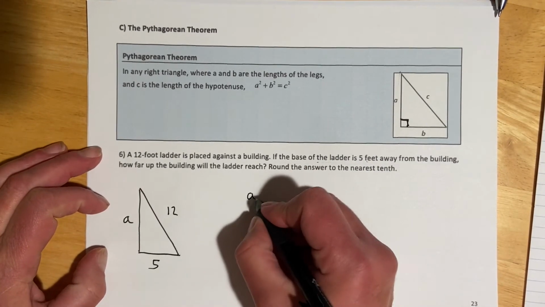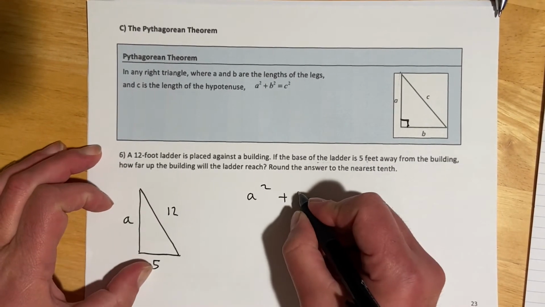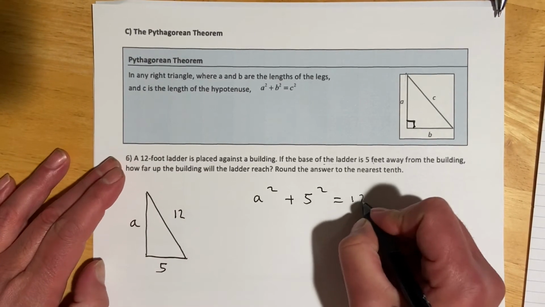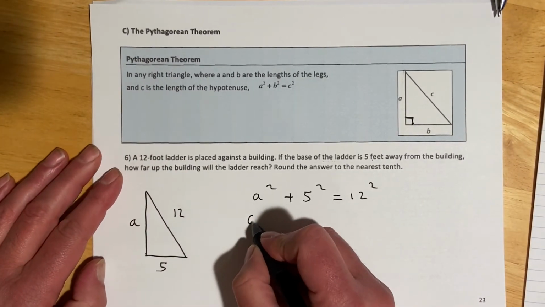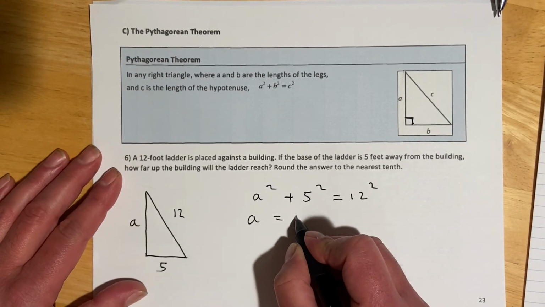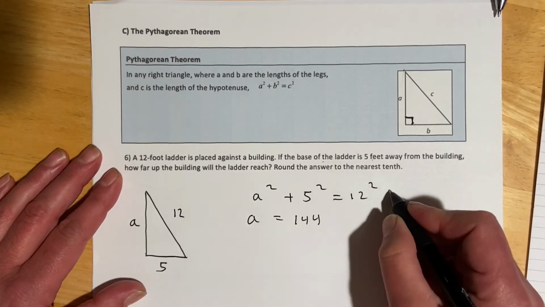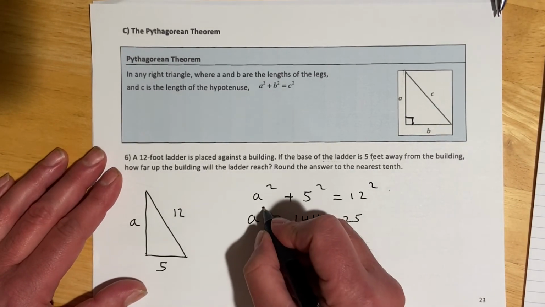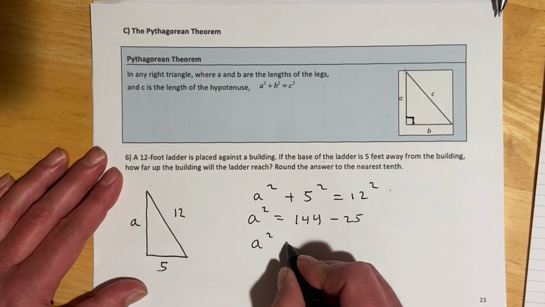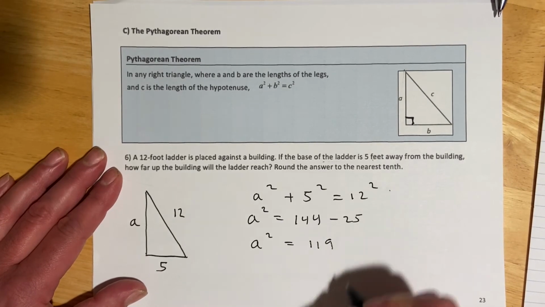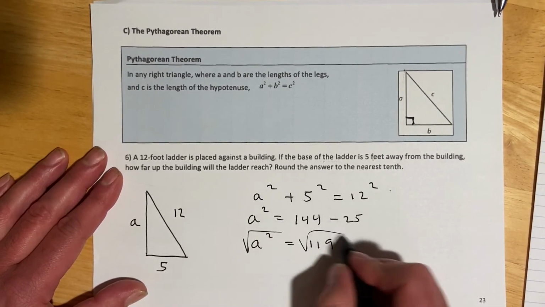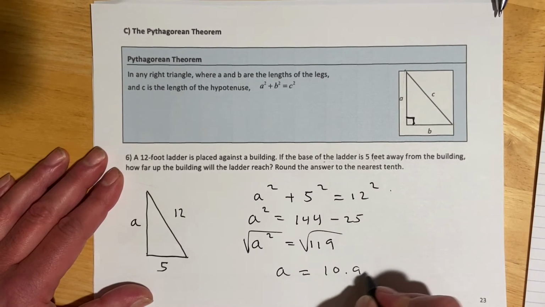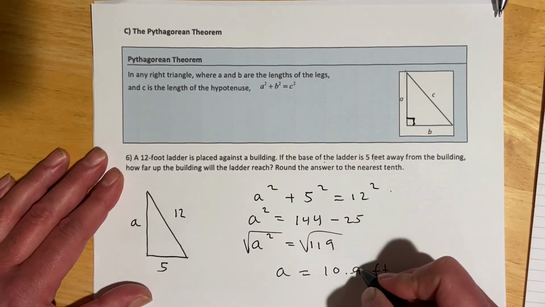So this is going to go a squared plus b squared, so 5 squared plus b squared equals 12 squared, because that's our hypotenuse. So 12 squared is 144, and then I'm going to subtract that over, minus 25. Oops, sorry, a squared. And that would make 119 there, and then I just threw that in the calculator, and I got a to be 10.9 feet to the nearest tenth.